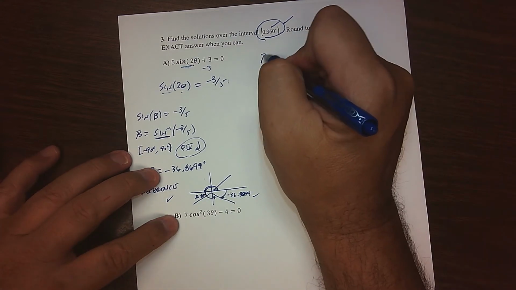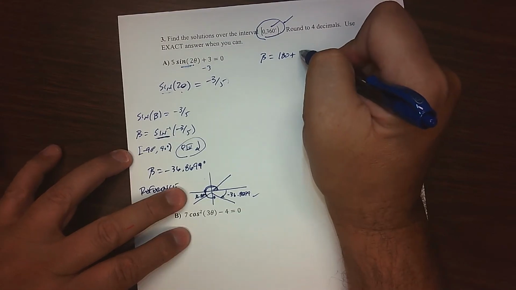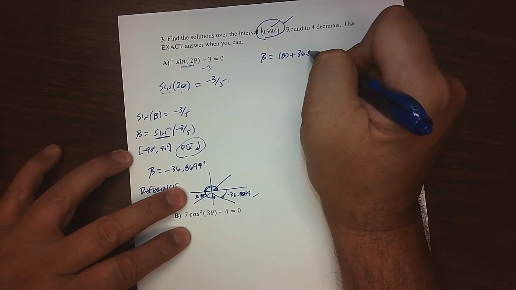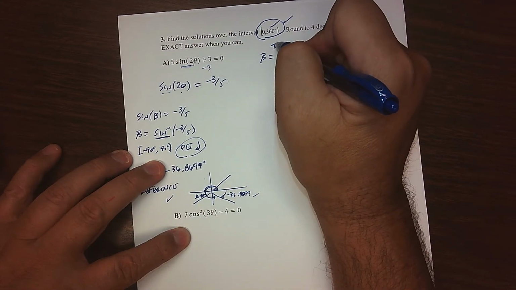So one of my angles is 180 plus 36.8699. That's going to give us the quad 3 angle, 216.8699.